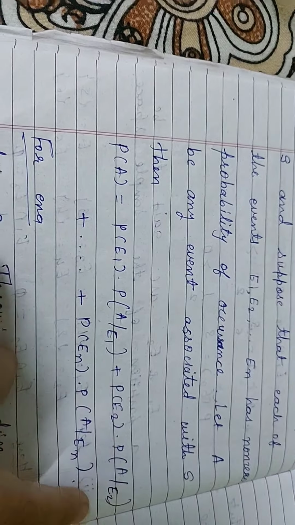So for A by E1 we require probability of A intersection E1. So let me write down A intersection E1. What can A intersection E1 be? You can observe here A is equal to 2 4 6, E1 is equal to 1 2 and 3. So here A intersection E1 is 2. Now probability of A intersection E1, that is 1 upon 6.